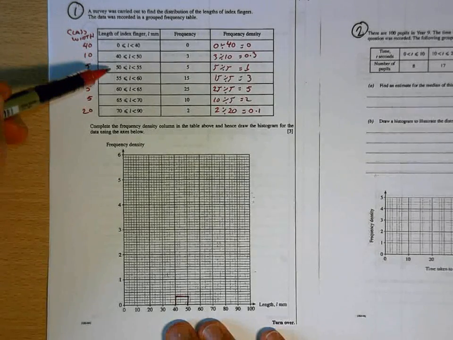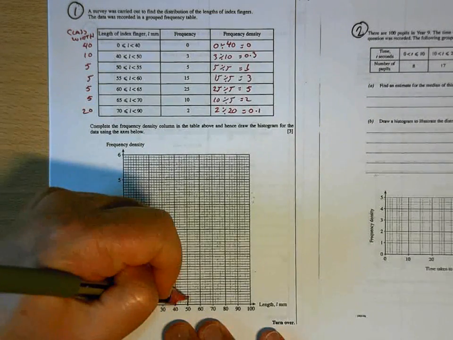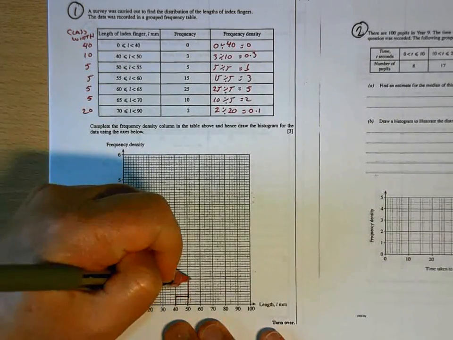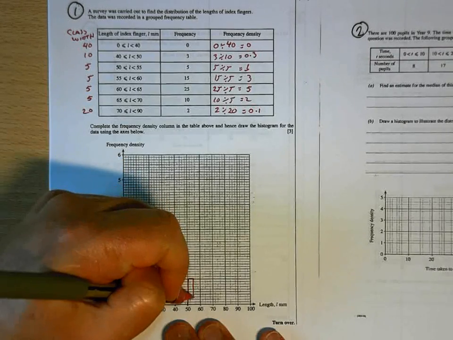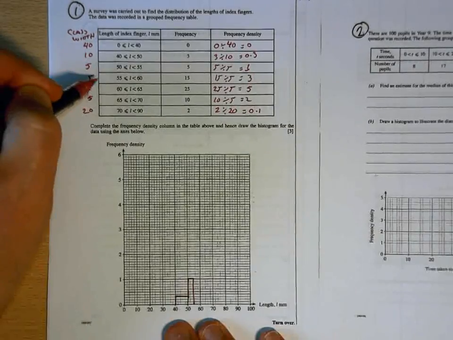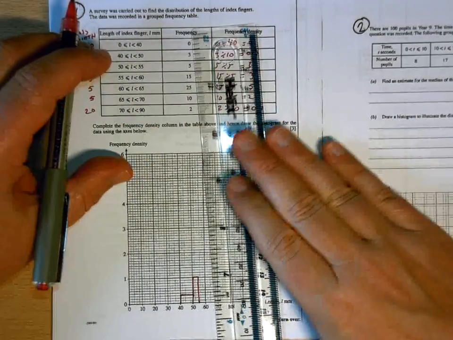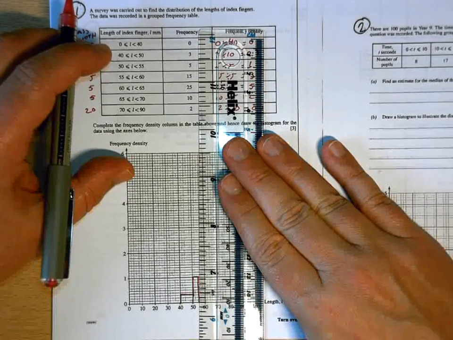Then between 50 and 55 we go up to 1. Then between 55 and 60 we rise to 3. I'll get using the ruler now.